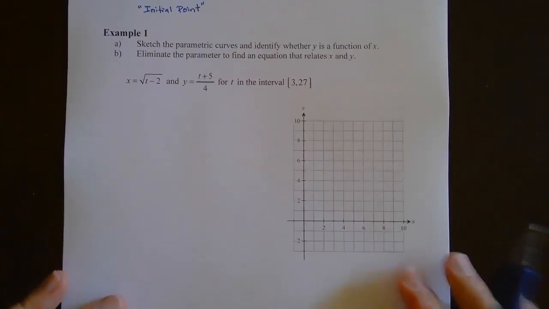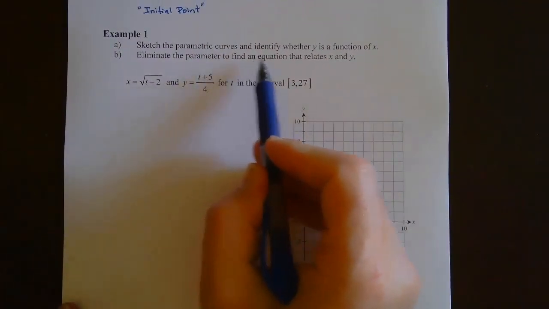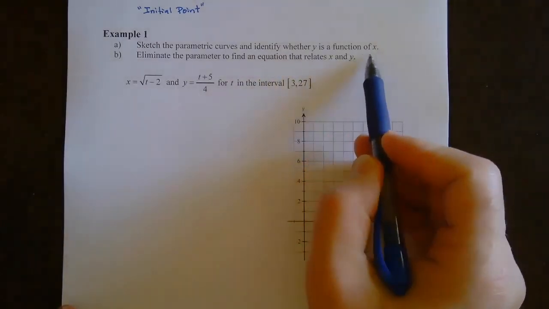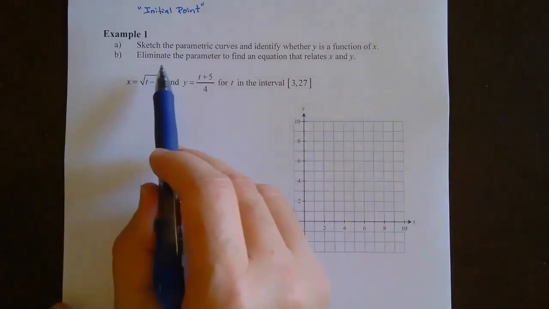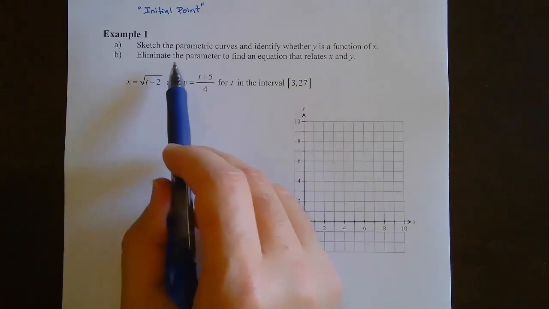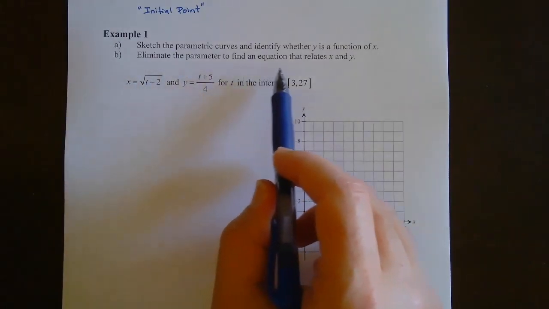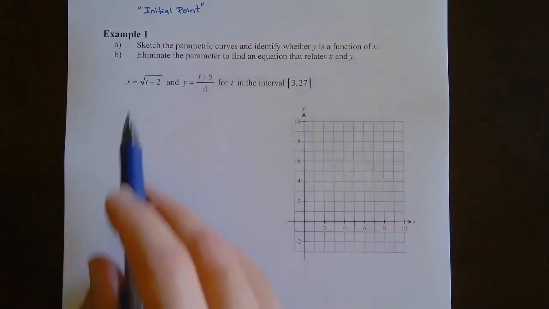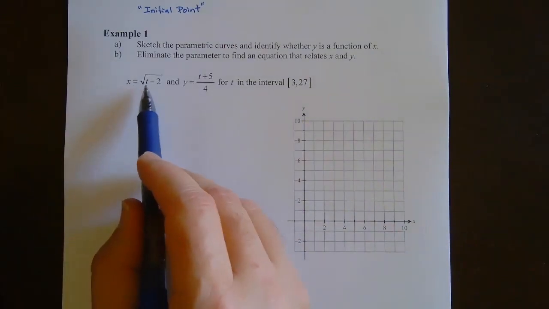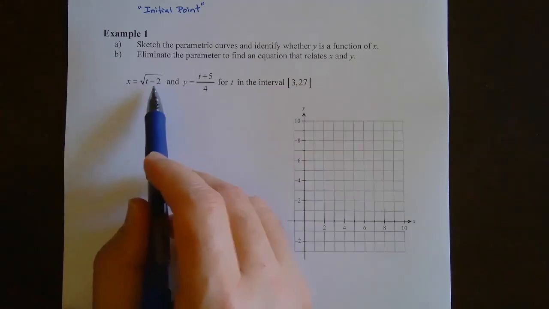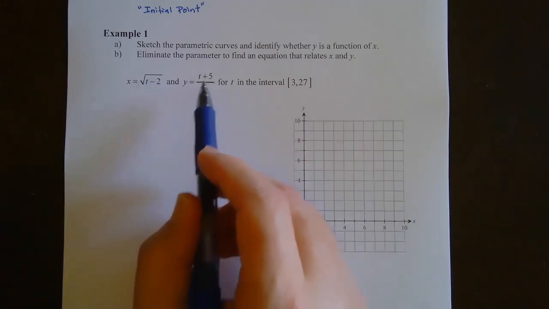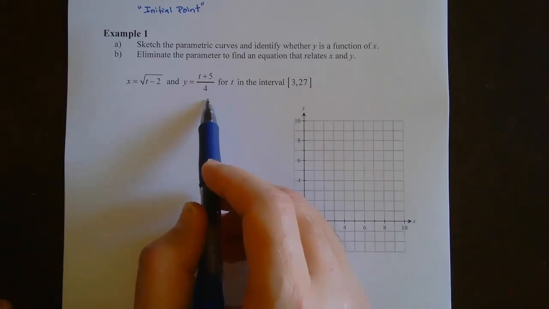All right, let's come up here and do this first problem. I want to be able to sketch the parametric curve and identify whether y is a function of x. Then we're going to do a second part, which is to eliminate the parameter to find an equation that relates x and y. Right here, x is dependent upon the square root of t minus 2, and y depends on t plus 5 divided by 4.